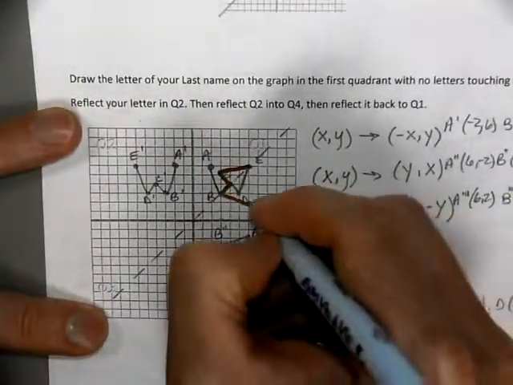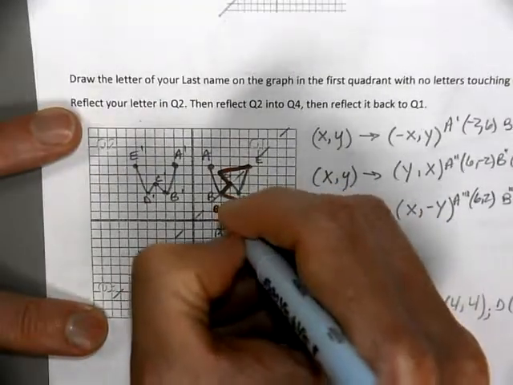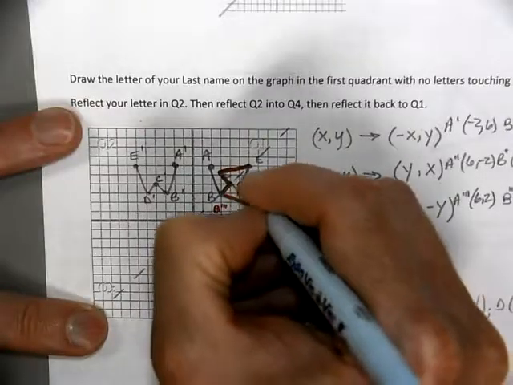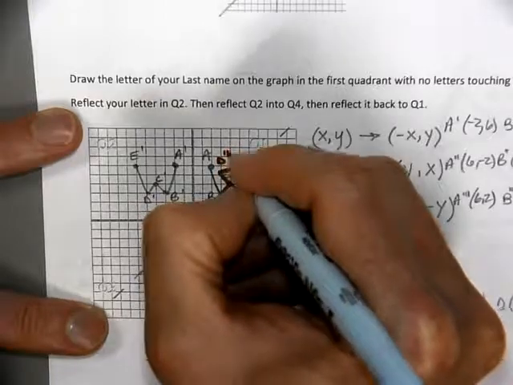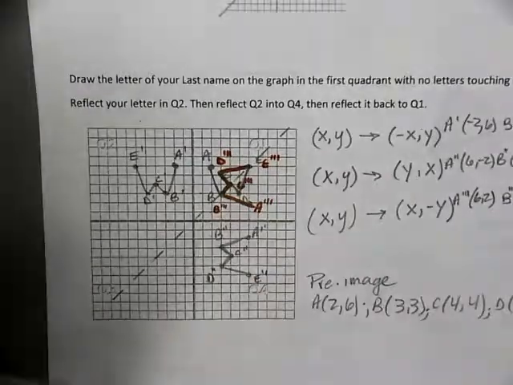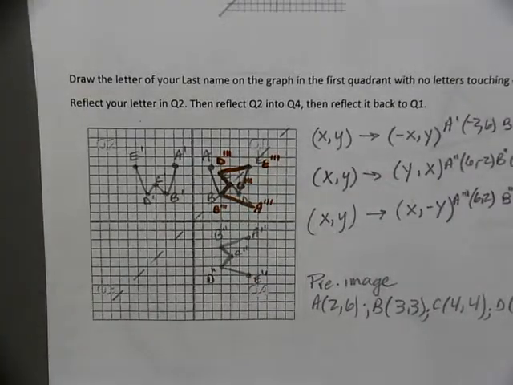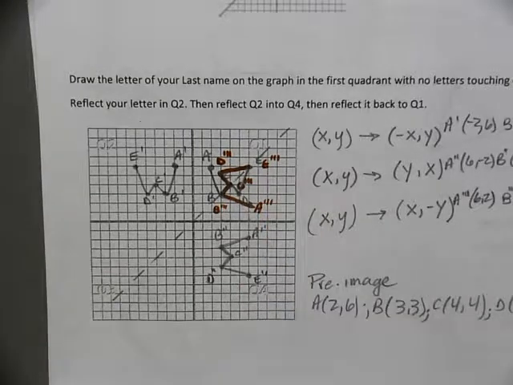And that gives us our A triple prime, B triple prime, C triple prime, D triple prime, and E triple prime. You can see that some of the letters lined up right on each other. The C lined right up on the C. The E lined up right on the E. And the B lined up right on the B. So that was fun how it lined up like that, but not all the letters did.